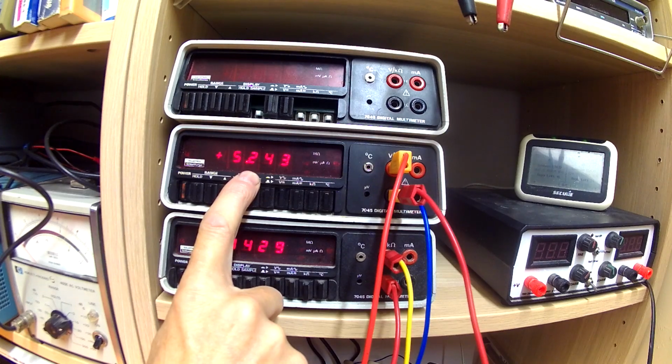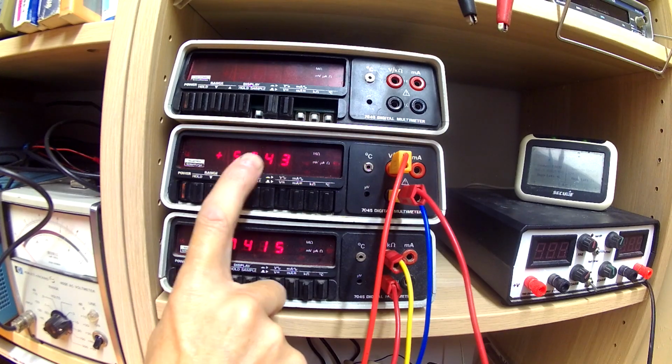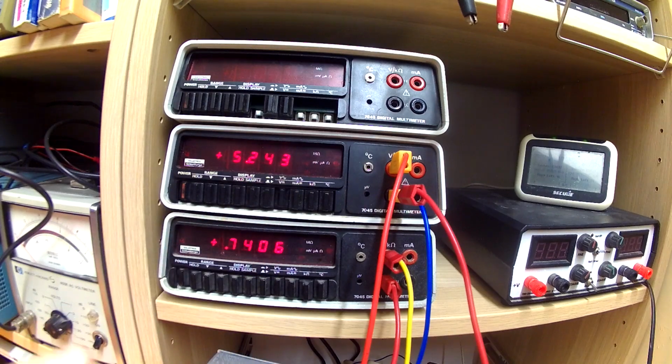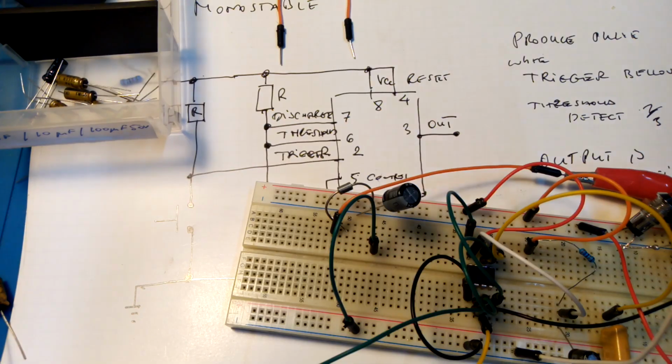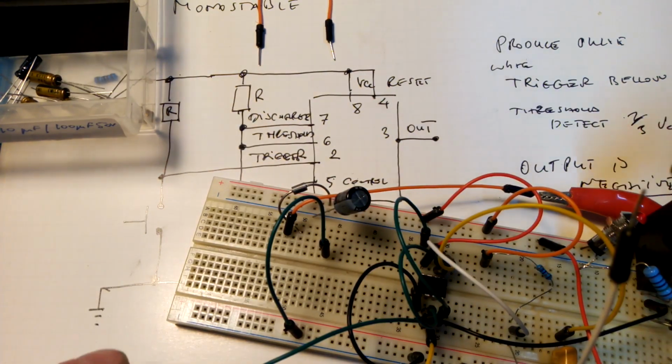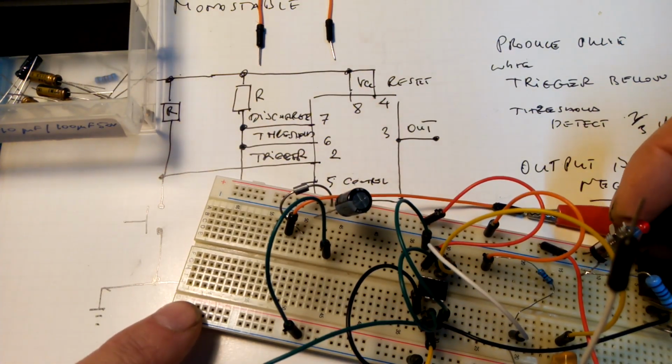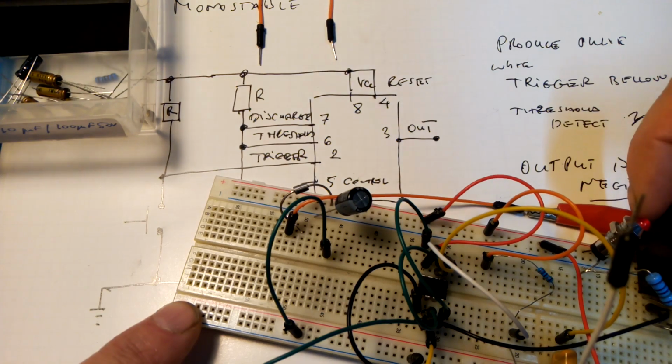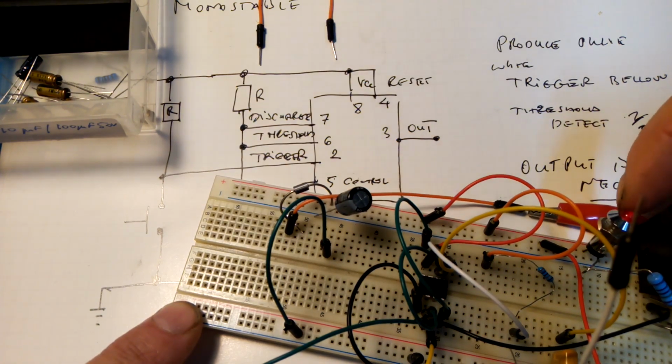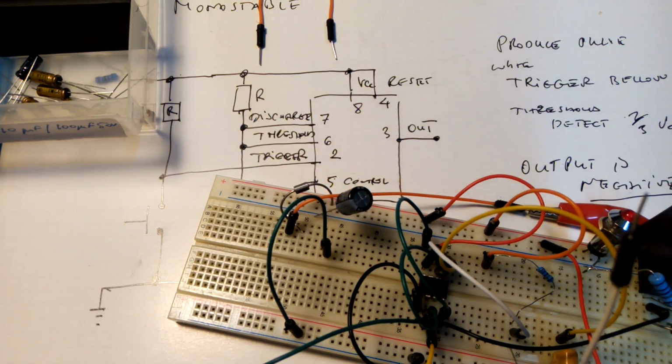It's connected with threshold, and it will stay stable until the moment we switch off. Is this light visible or not? Until we switch off all systems, meaning power. Let's try again.